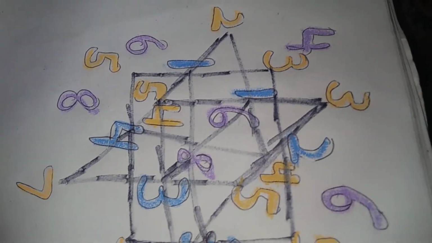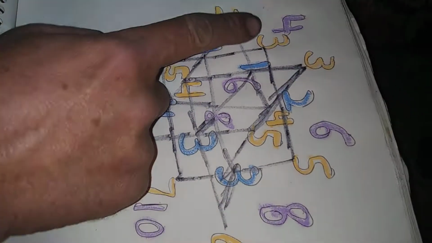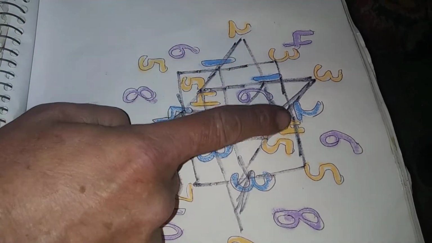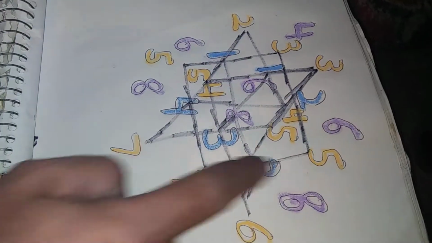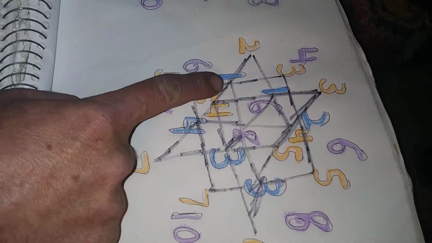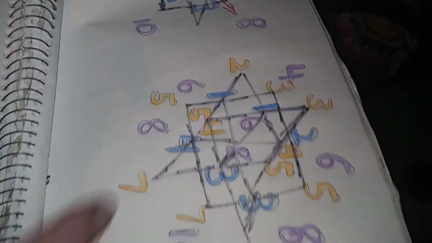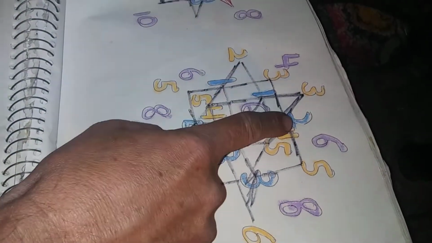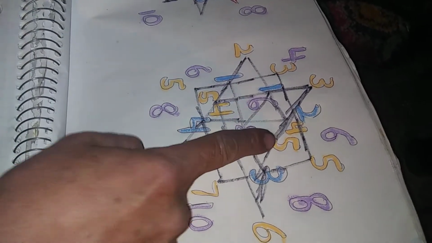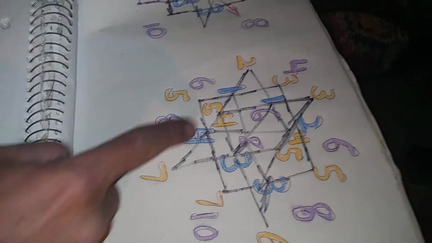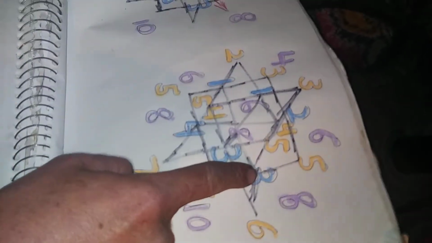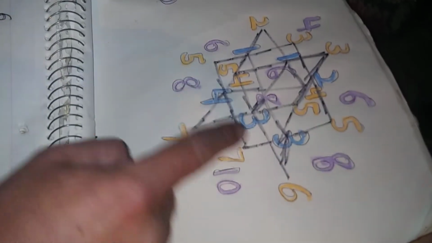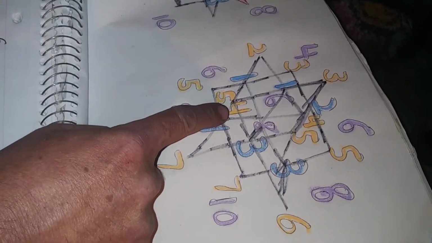And yellow numbers are just the numbers at the corners. 1 plus 2 is 3, 2 plus 3 is 5, 3 plus 4 is 7, 4 plus 1 is 5. 4 plus 1 is 5, 1 plus 2 is 3, 2 plus 3 is 5, and 3 plus 4 is 7, and then 1 plus 1 is 2, 1 plus 3 is 4, 3 plus 3 is 6, and 3 plus 1 is 4. So that's how I get those numbers. And then this is the big thing.